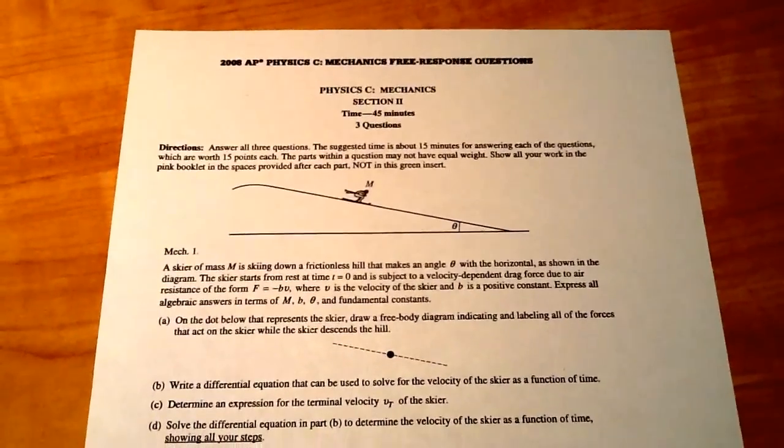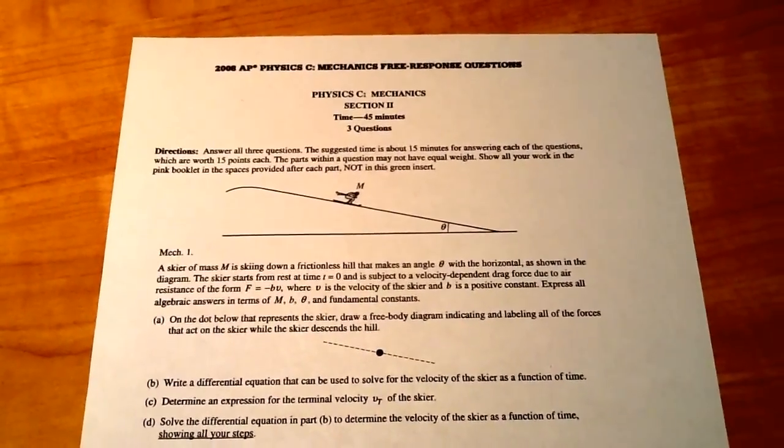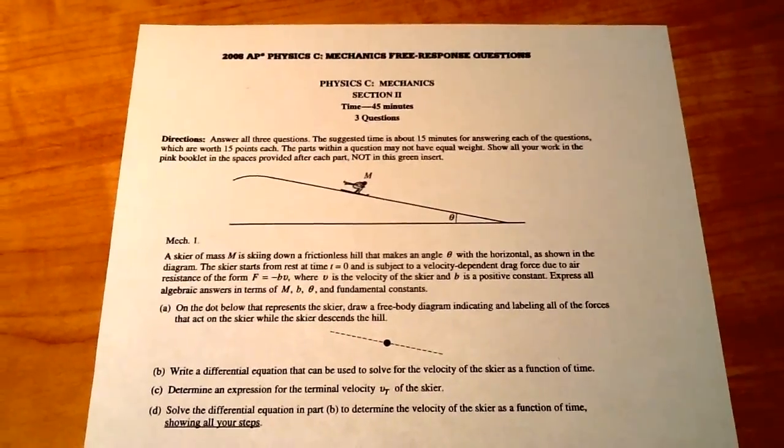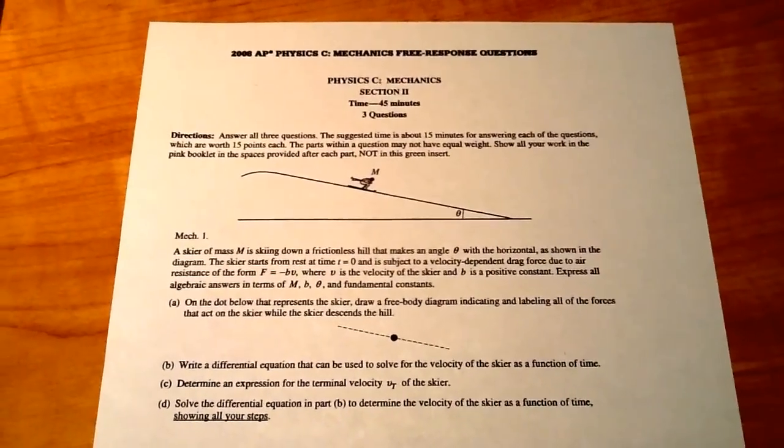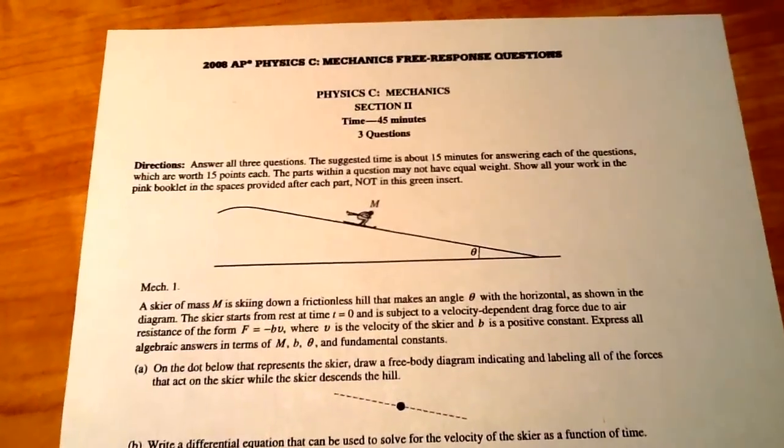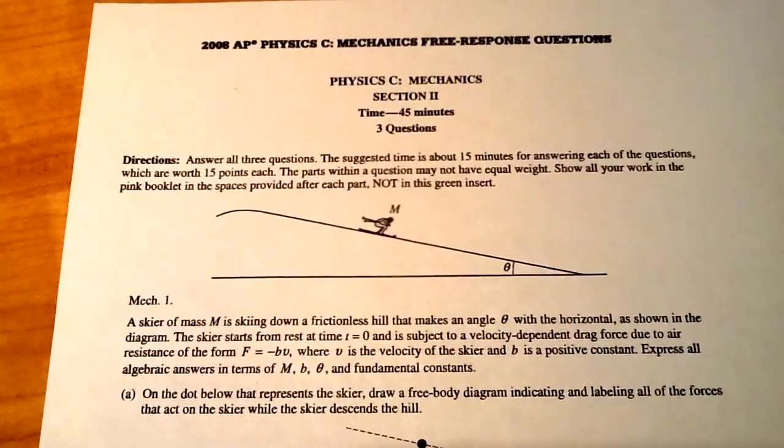Today we'll be solving a 2008 AP Physics C Mechanics Free Response question. The question reads: a skier of mass m is skiing down a frictionless hill that makes an angle theta with the horizontal, as shown on the diagram.